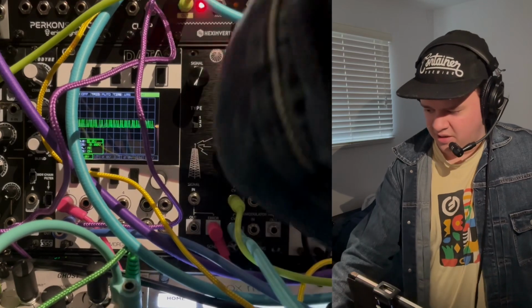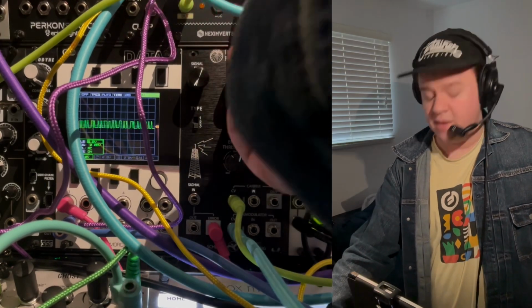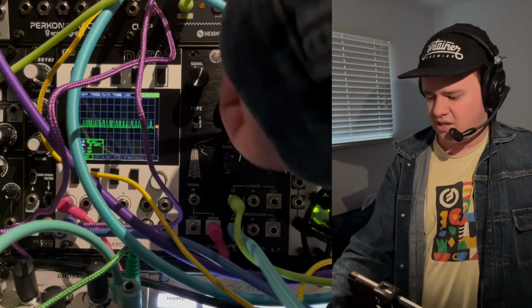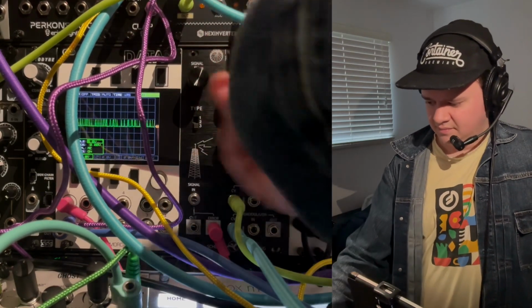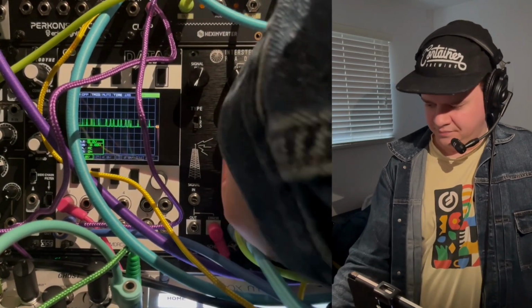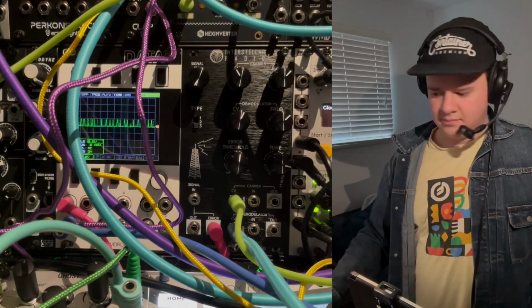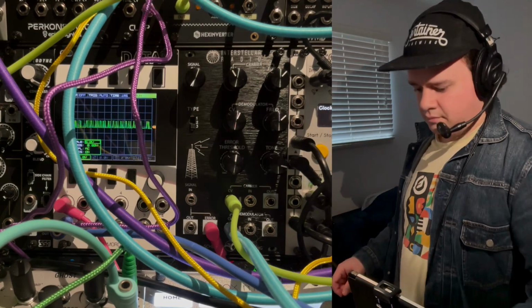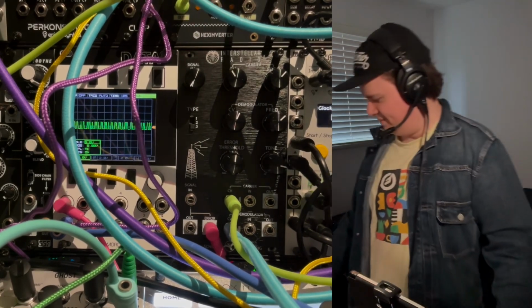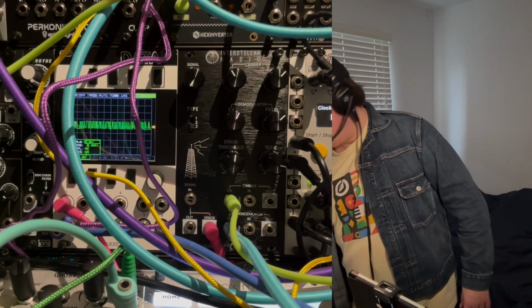I'd rather use my nastiness down the line, but maybe on the modulation side that is something that's really useful. Yeah. And yeah.